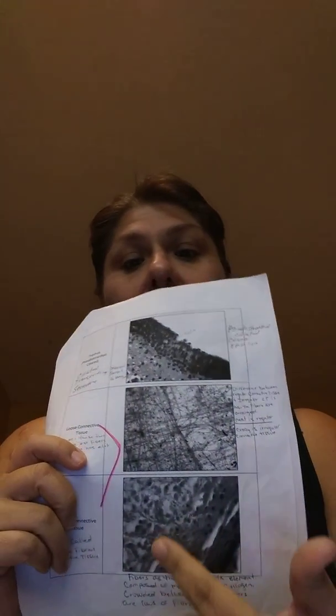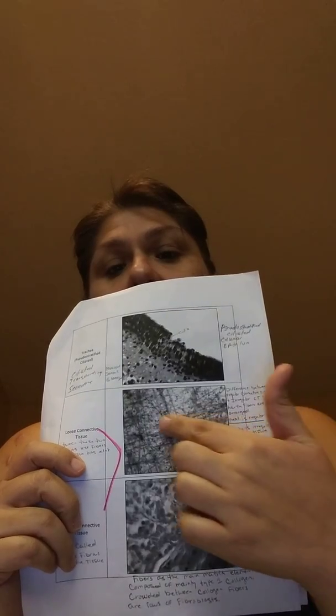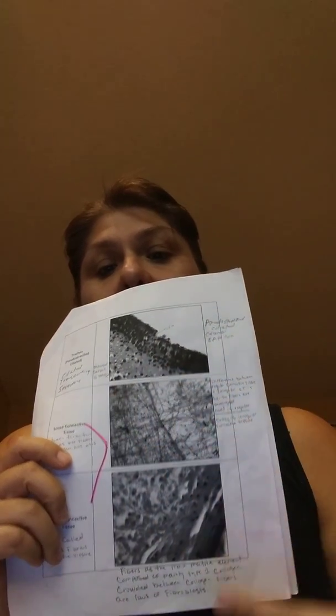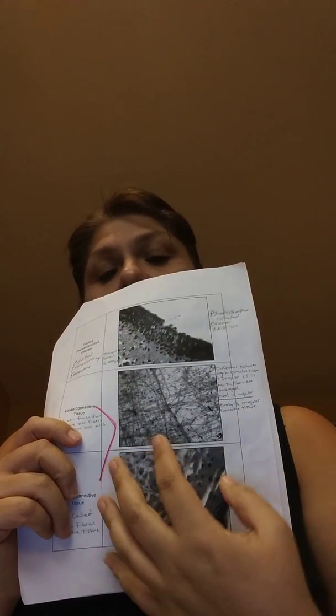The dense connective tissue, that's the one here, and it's pretty dense. See, this one kind of looks like there's a little bit more free space. This one here looks just kind of thicker, and it has more fibers, so a lot of fibers, and it's strong, and it can be found in the tendons and the ligaments, and tissues that cover the muscles and the nerves.